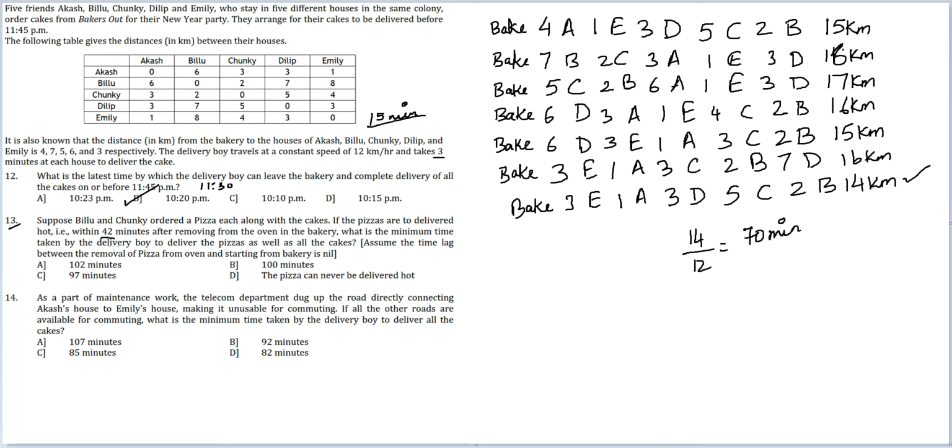So first, this 42 is not relevant to us. What is relevant to us is 36 minutes. Why 36 minutes? See, 3 minutes will be taken to deliver at Billu, 3 minutes will be taken to deliver at Chunky. So 6 minutes are wasted there. The distance between Billu's house and Chunky's house should be covered in 36 minutes. 36 minutes is nothing but 3 by 5 of an hour, and the delivery boy moves at the rate of 12. So we get 3 by 5 into 12, which is equal to 7.2 kilometers.